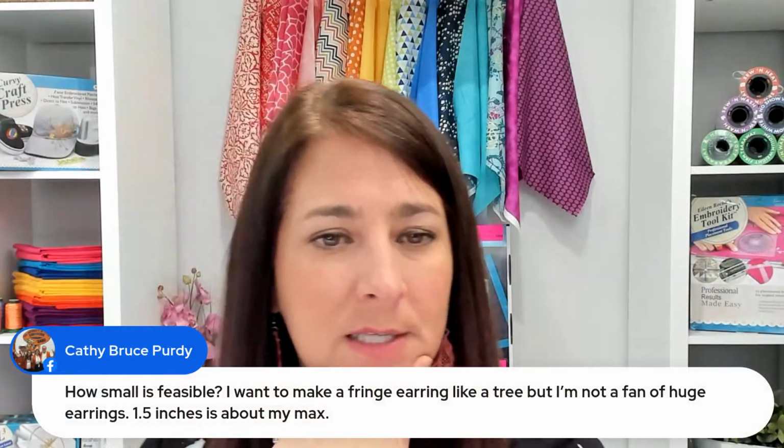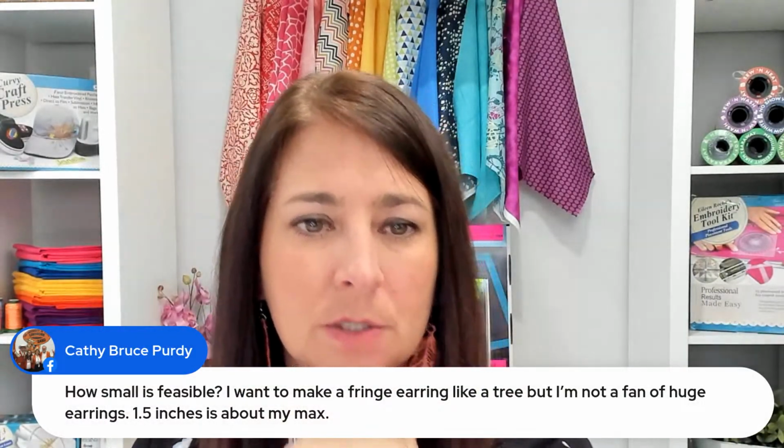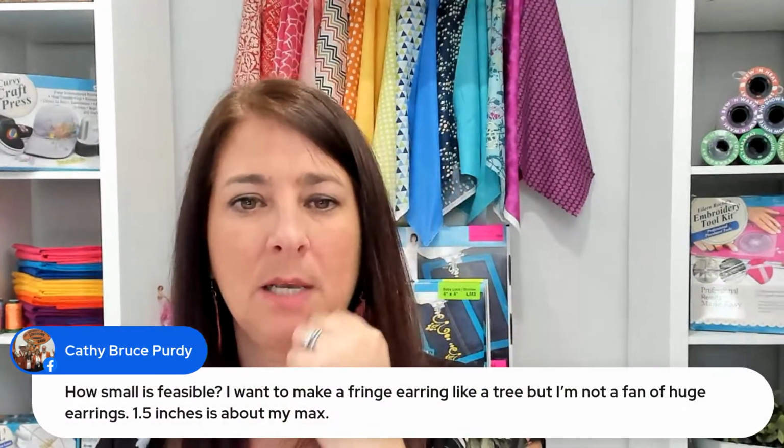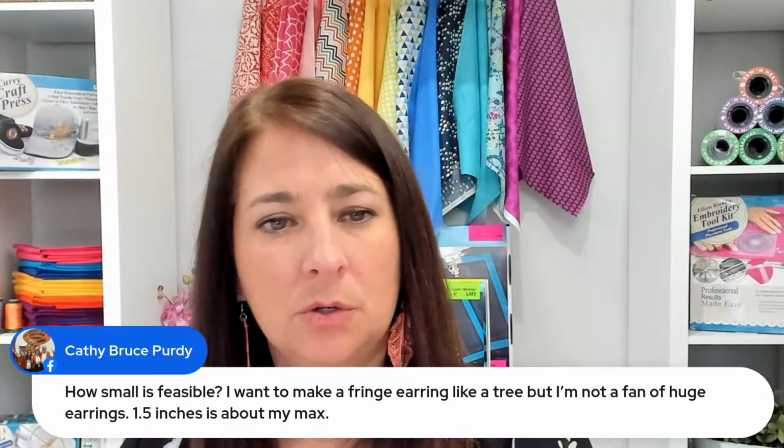So I was just looking back here to see other questions. I think I got all of those. Let's see here, just looking through. Okay, and then Kathy says, how small is feasible? So I want to make fringe earrings and think of the tree and the fan.